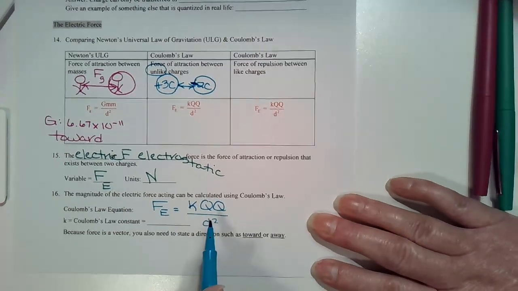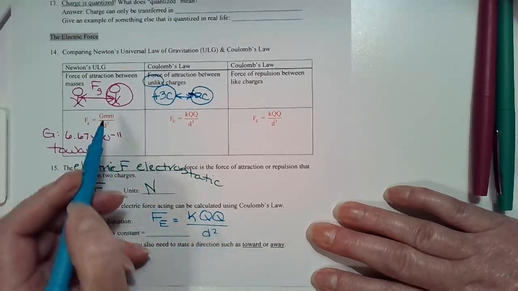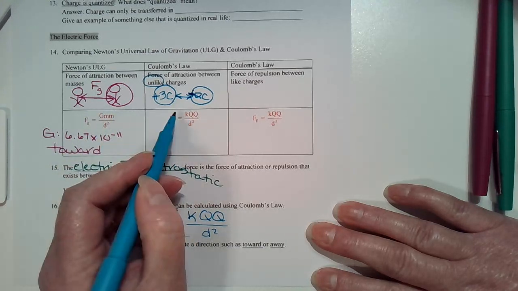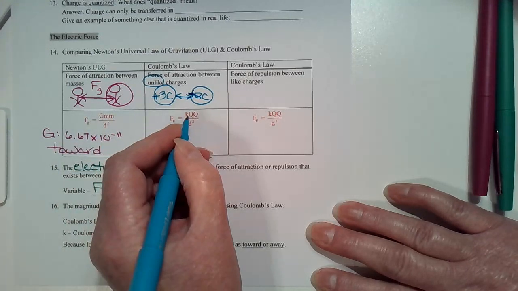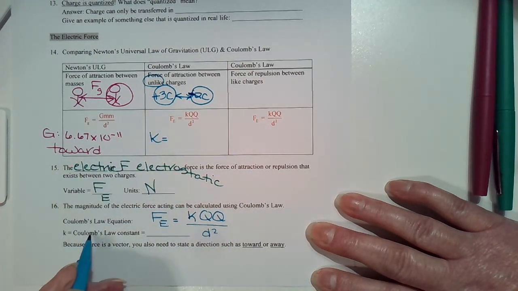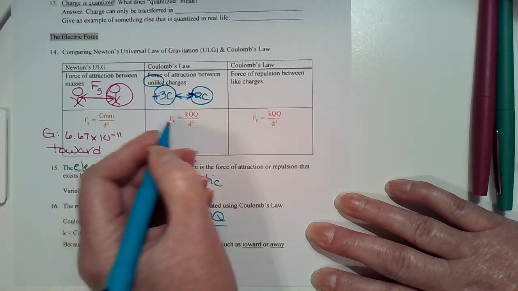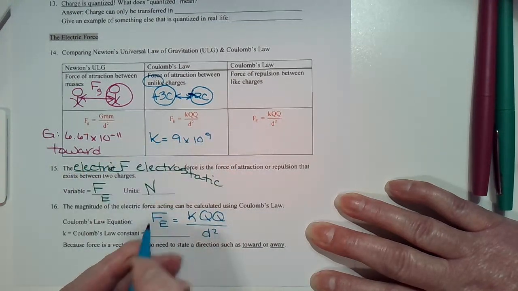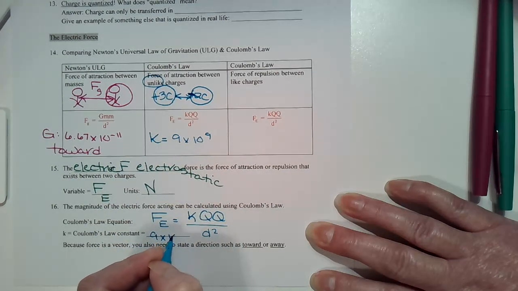I want you to see how similar this equation looks to this equation. They both start with a constant. In this equation, the k is Coulomb's law constant, and that's equal to 9 times 10 to the 9.